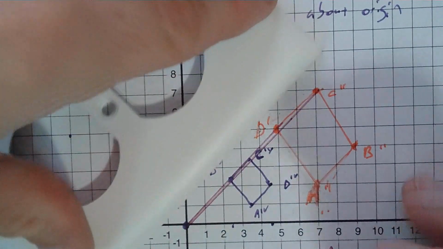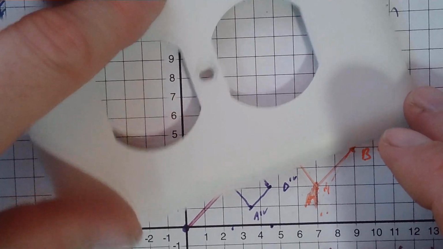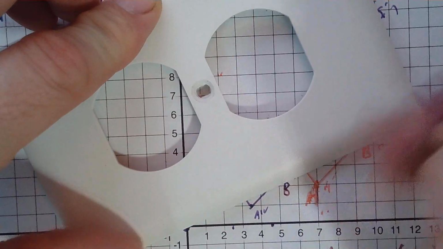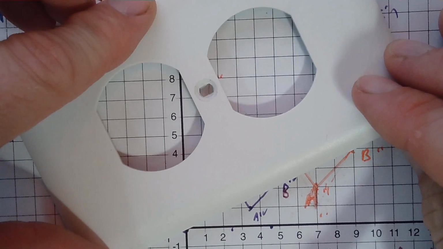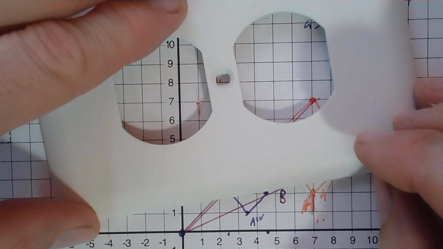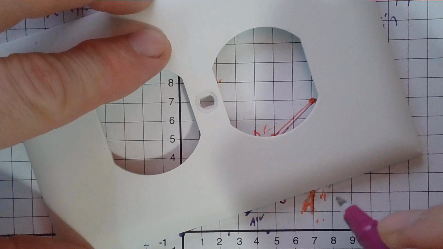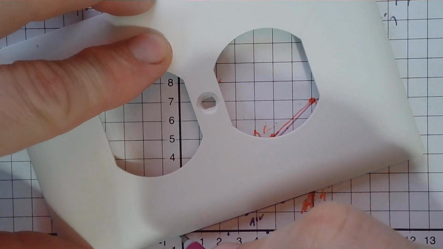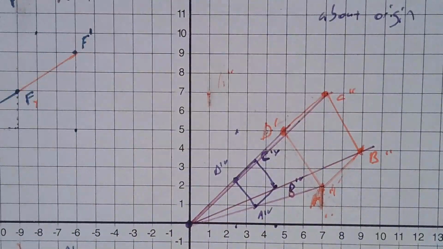That was C and D, and then I got B here. It should be B, B. And then I have A. You can see that they all lined up with the origin there.